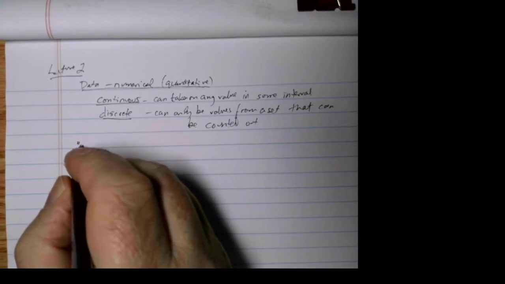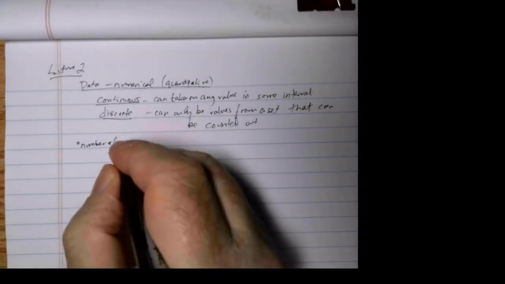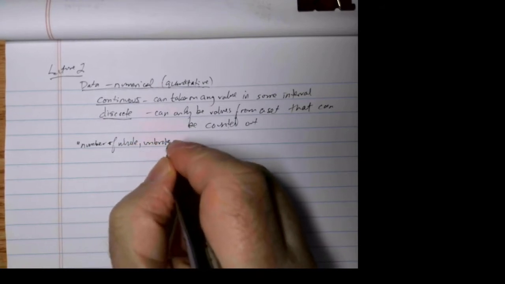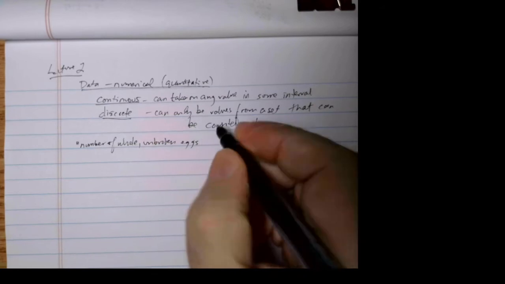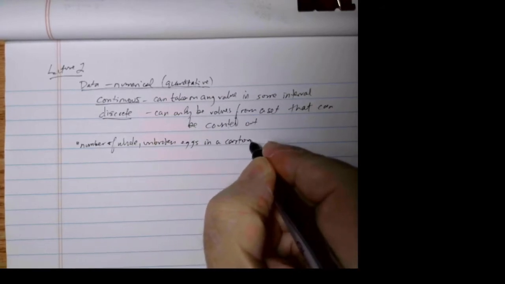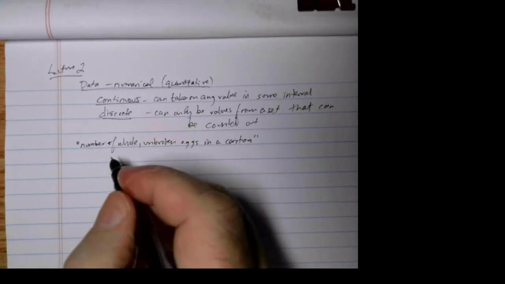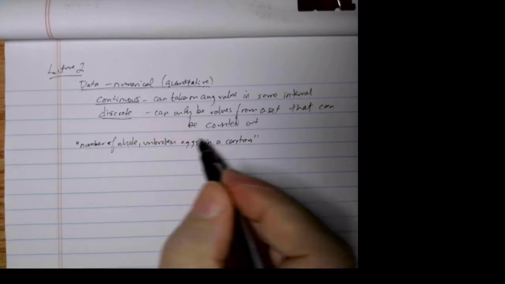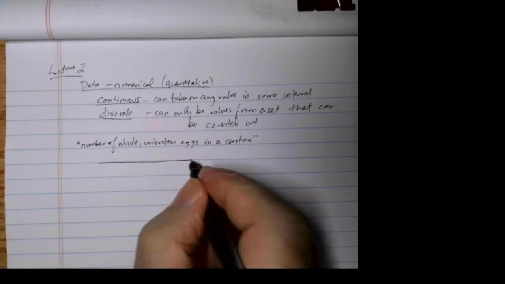So here's an example. The number of whole unbroken eggs in a carton. Right? And let's suppose we're just talking about cartons that can hold 12 eggs here. Okay. Well, what are the possible numbers that could be described by this? Well, let's put them on a number line. The number line is the best way to think about this.